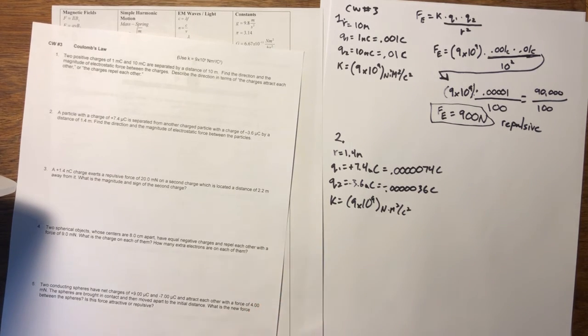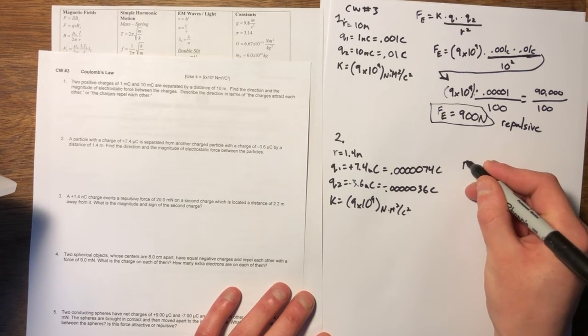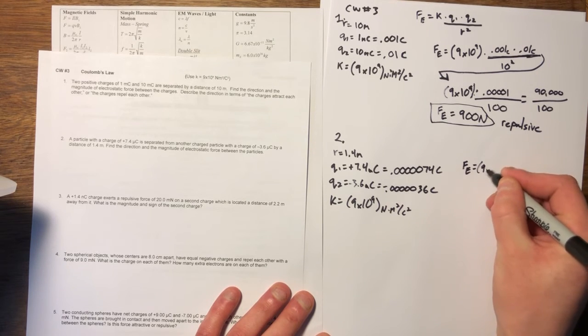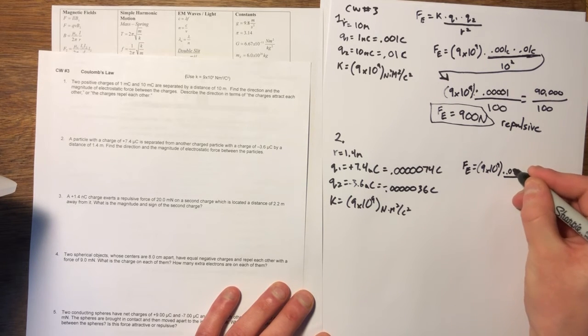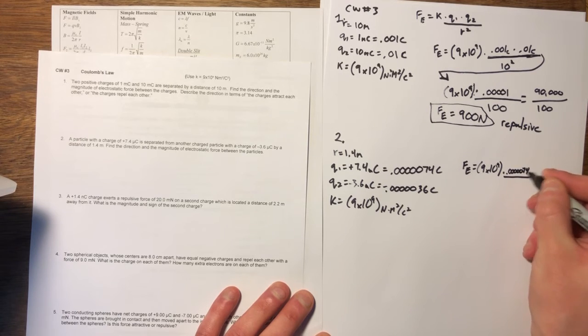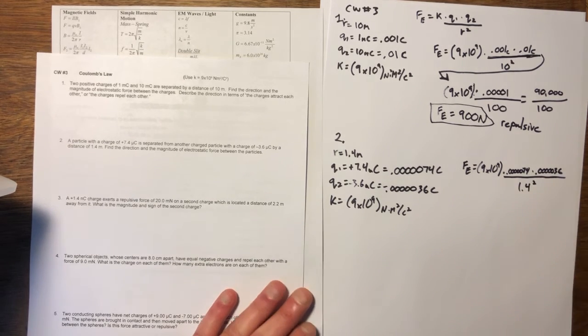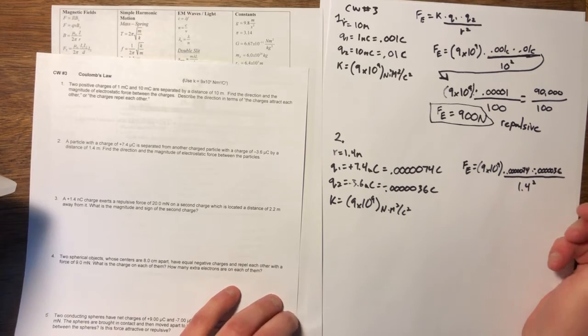All right, and now we're just plugging this in. So we get 9 times 10 to the 9th times 7.4 times 10 to the negative 6 times 3.6 times 10 to the negative 6, divided by 1.4 squared. So let's do it like last time. We're going to do the charge calculation first. Oh, and keep in mind this one is negative. That is important.